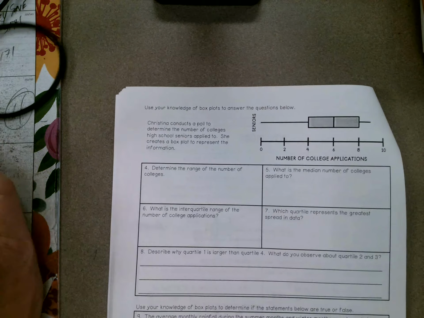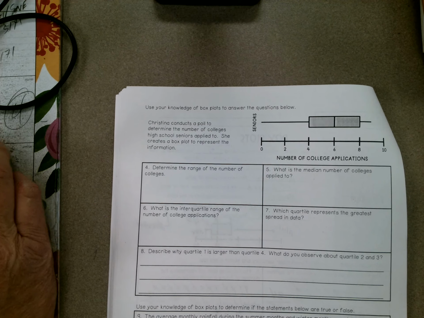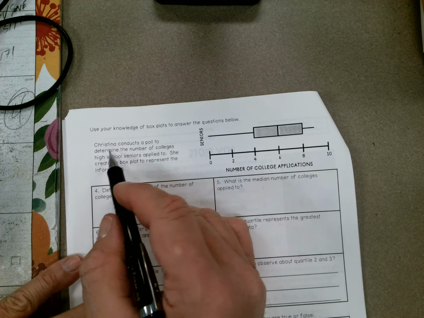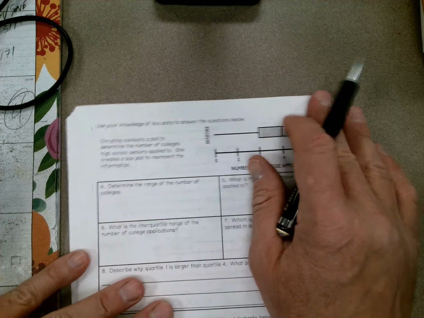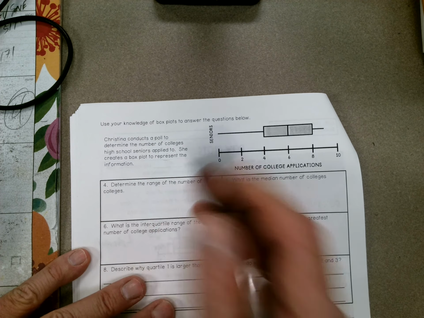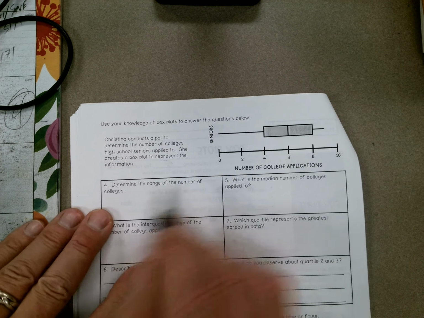Okay, good stuff so far. Let's keep rolling. Okay, so we're getting into the next piece. It says we're going to use your knowledge here. Christina conducts a poll to determine the number of colleges high schools apply to. She creates a box plot. Determine the range of the data.